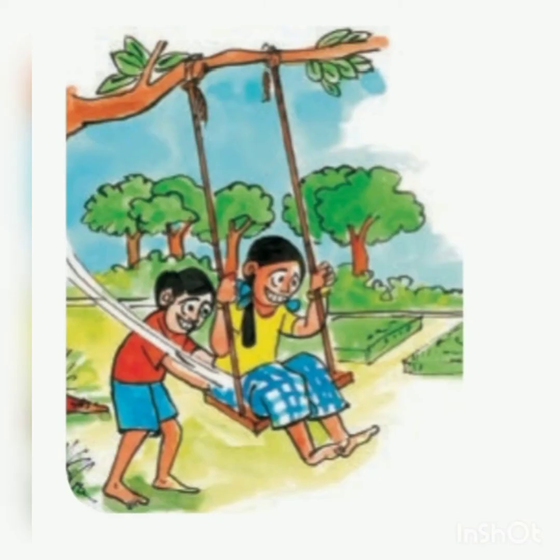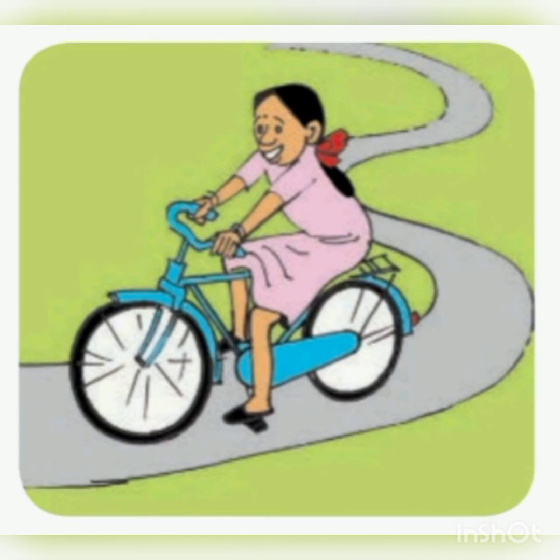The girl on the swing is in what state with respect to the seat of the swing? According to the seat of the swing, the girl is at rest. Now she is in what state with respect to the garden? According to the garden, she is in motion. Here, the girl on the bicycle is in what state with respect to the road? According to the road, she is in motion. She is in what state with respect to the bicycle? According to the bicycle, she is at rest.